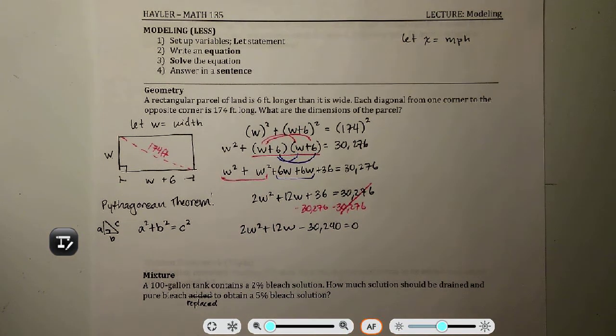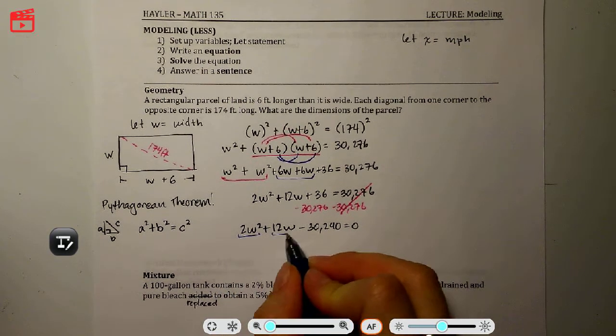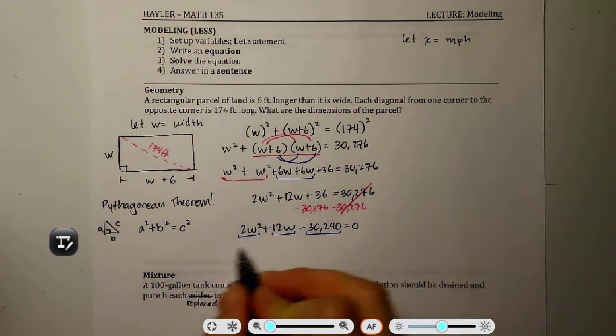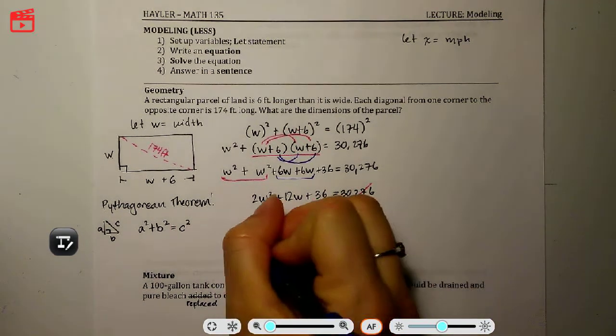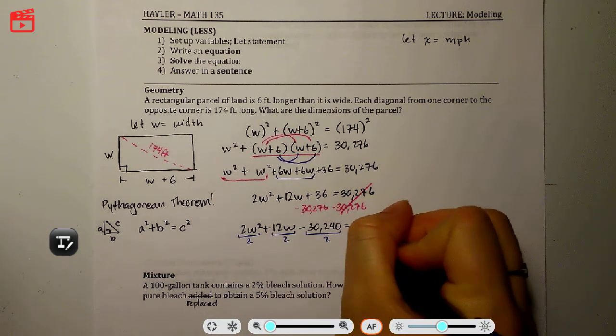Okay, so I have a quadratic here, and two options. I can try and factor it, or I can try the quadratic equation. For this problem, I'm going to go ahead and use the quadratic equation. So to do that, I want to see if I can simplify my terms. Do these have a value I can divide them all by? Well, they're all even, so I can divide them all by 2. So divide them all by 2, and that side by 2.